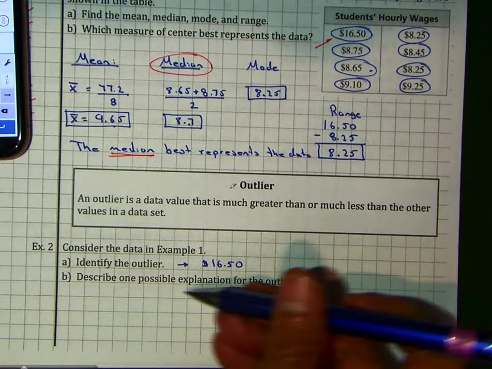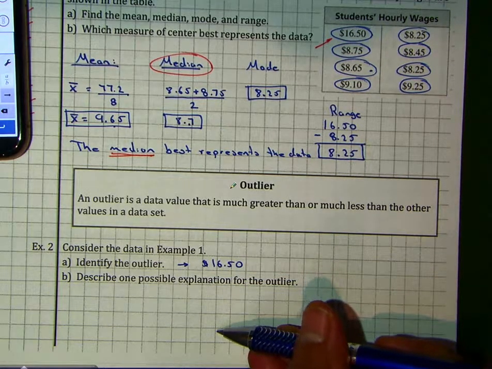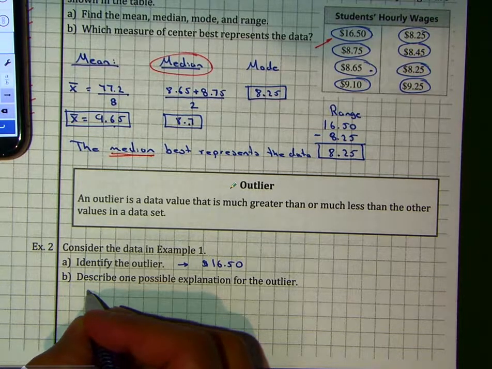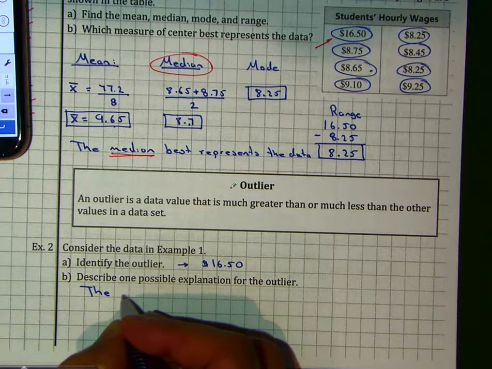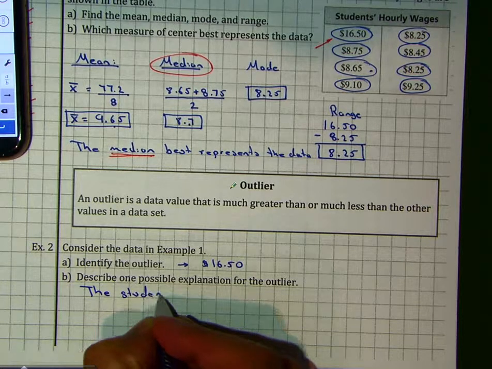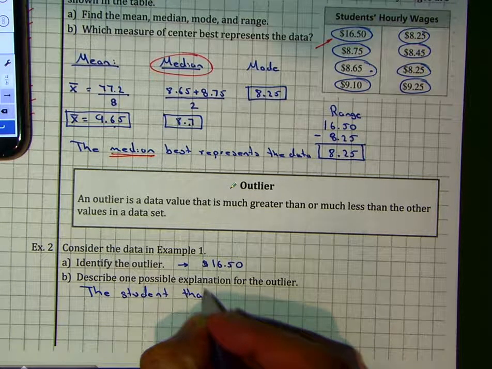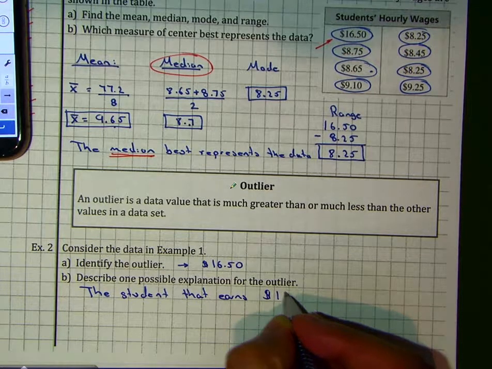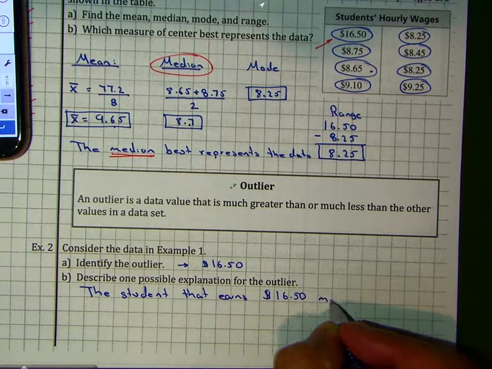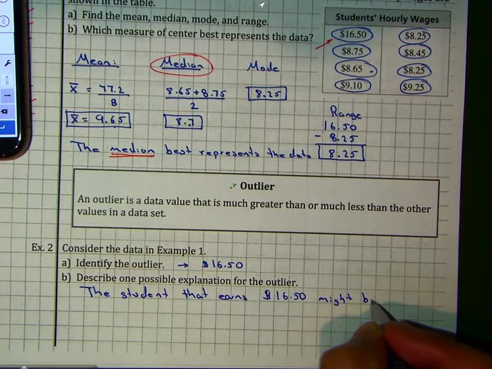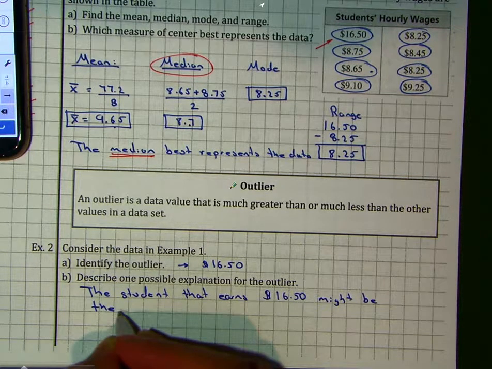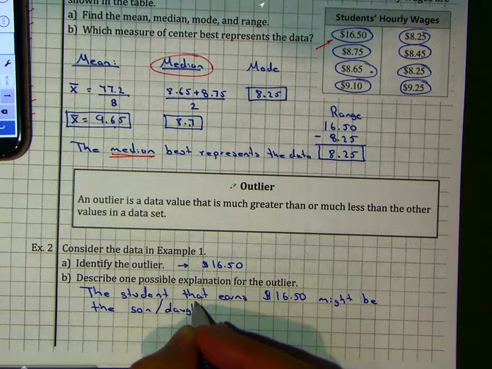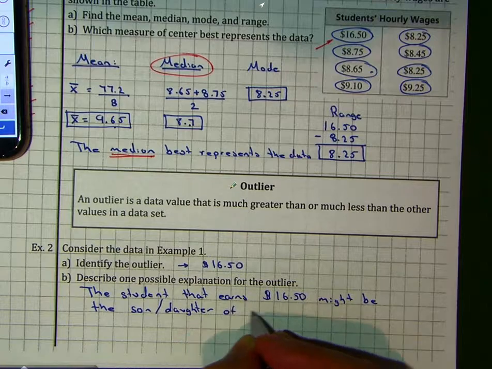So you can write any of those explanations in here. I'm going to go for the first one. The student who earns 16.50 might be the son or daughter of the manager.